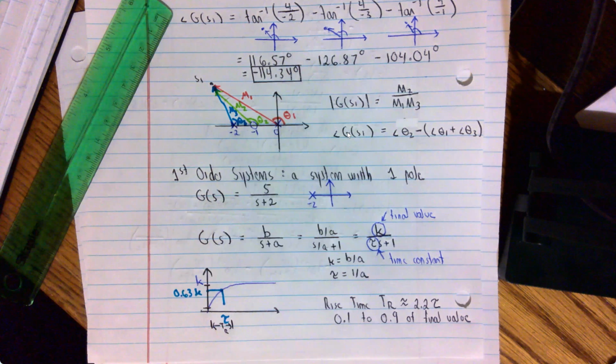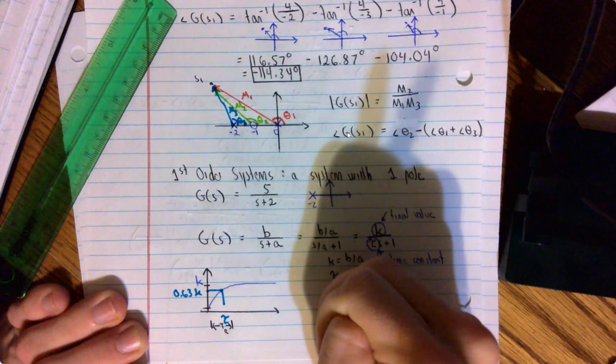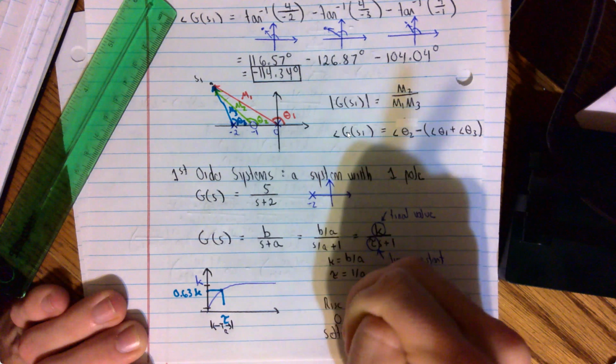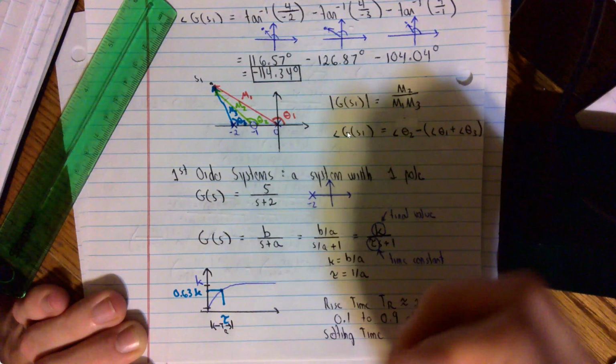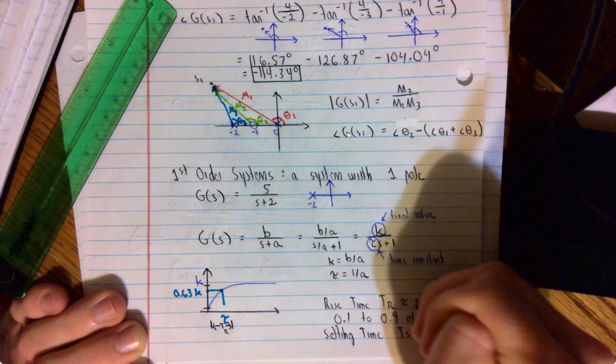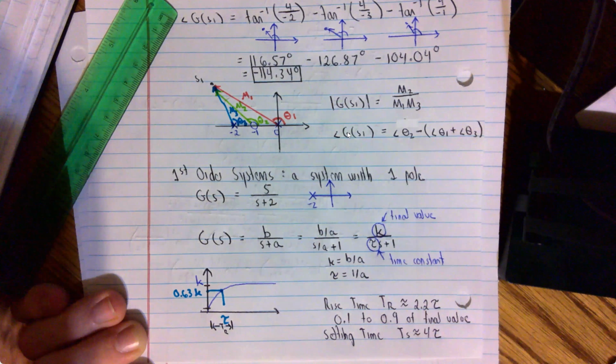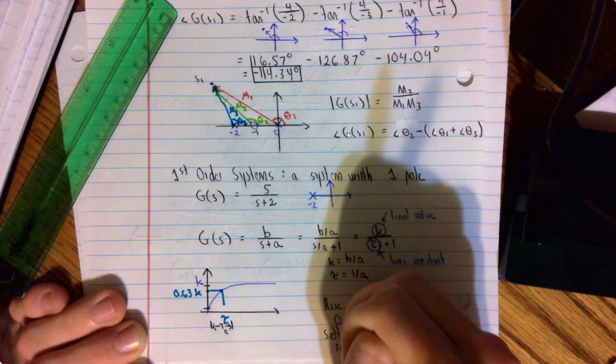The settling time is basically to reach and stay within 2% of the final value. So settling time for a first order system is approximately 4 τ. And it's to reach 2% of final value and stay.